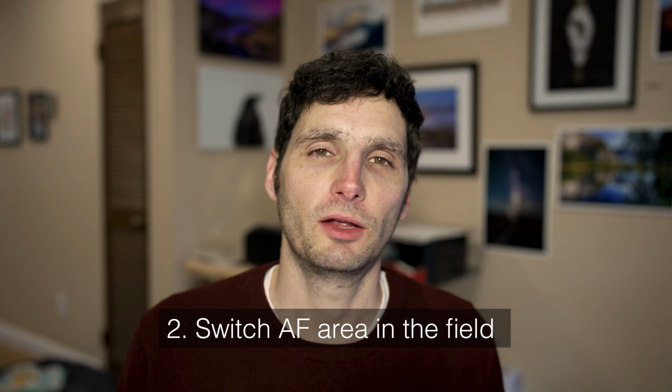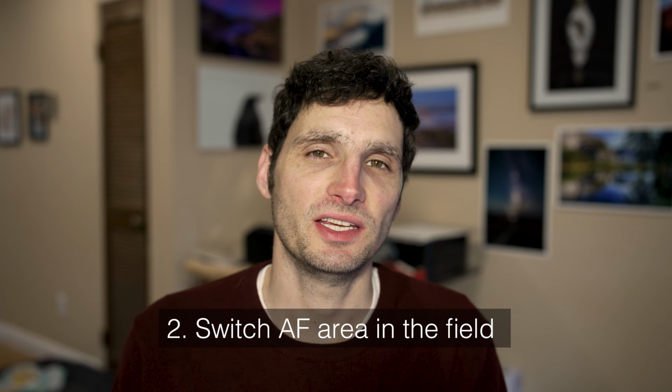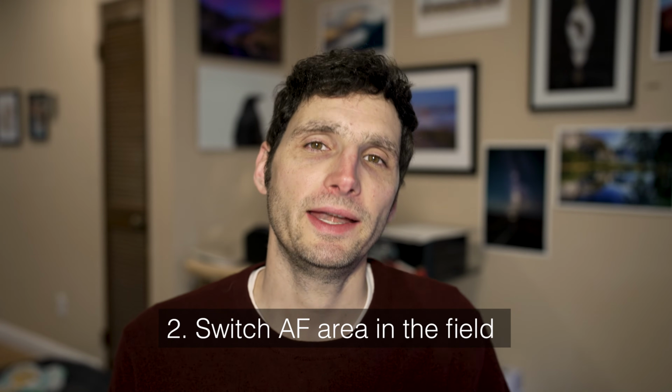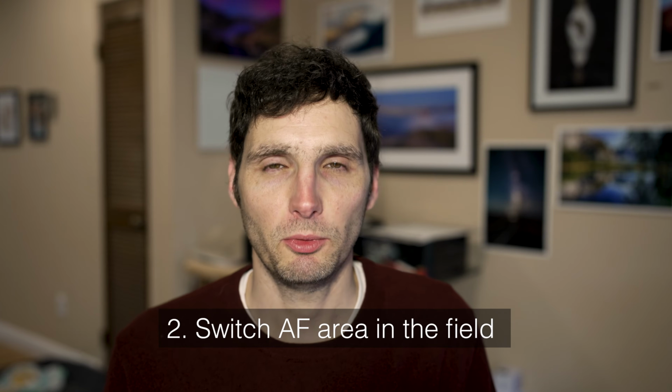So next we're going to be tackling rapidly changing autofocus areas in the field. For example, going from a wide area autofocus to a single point very quickly with one button. Now this is the kind of scenario that you might be dealing with if you're photographing the same subject, but that subject might be in the sky or in the brush. We want very different autofocus settings for those two scenarios.